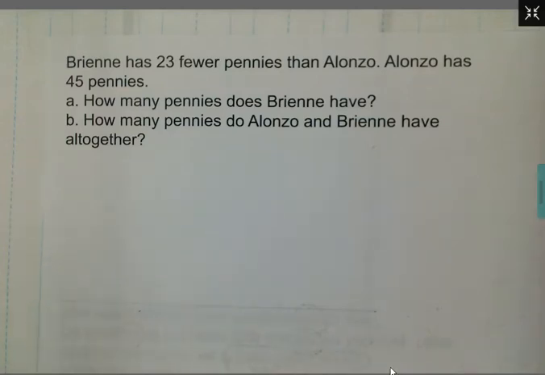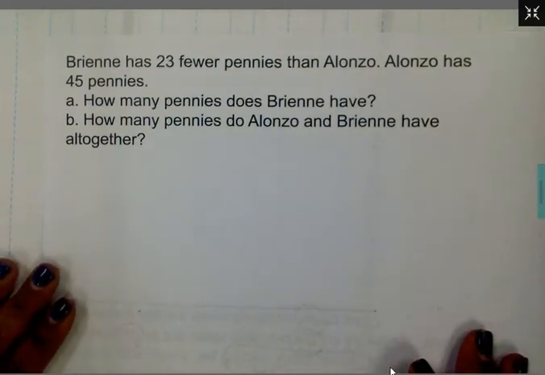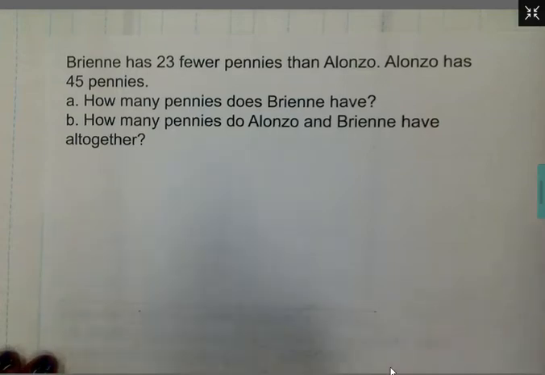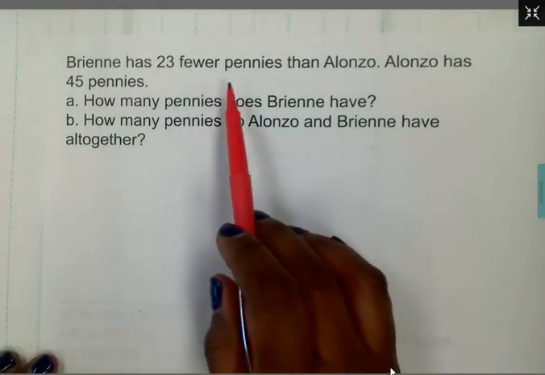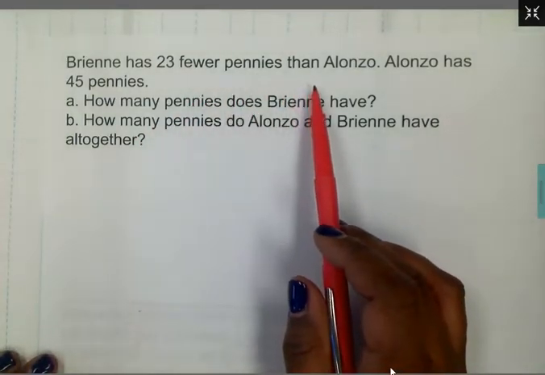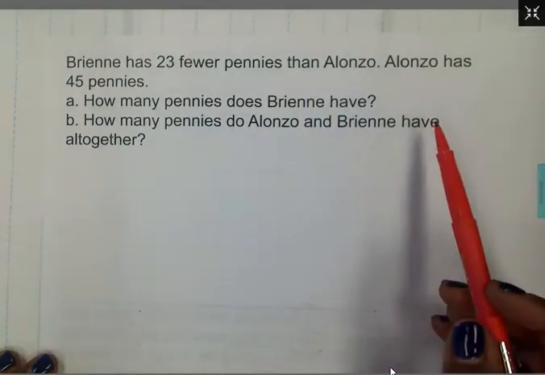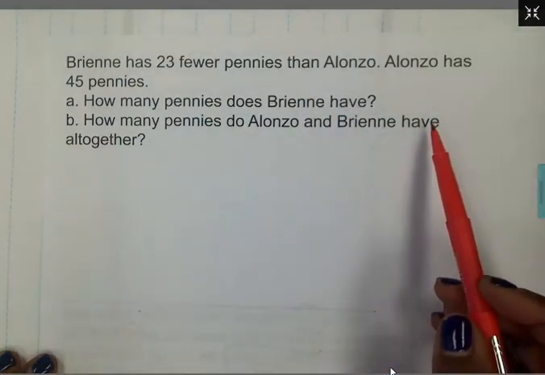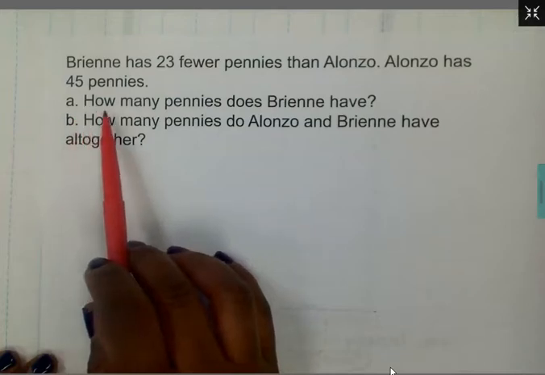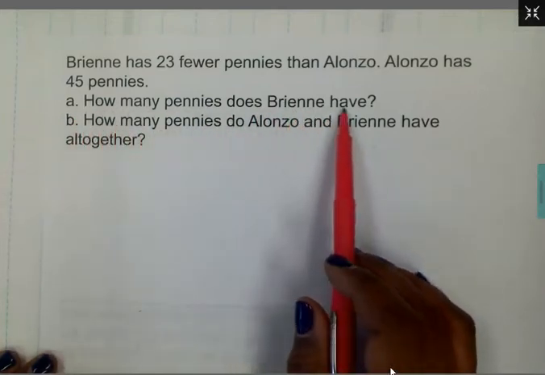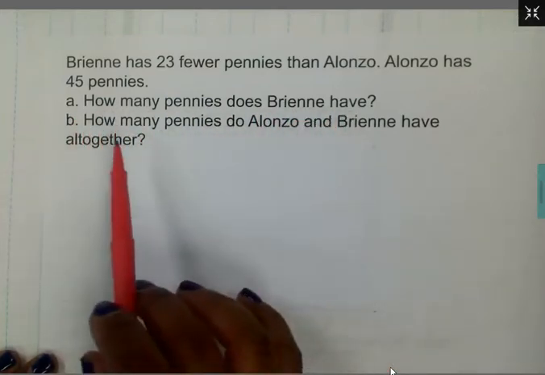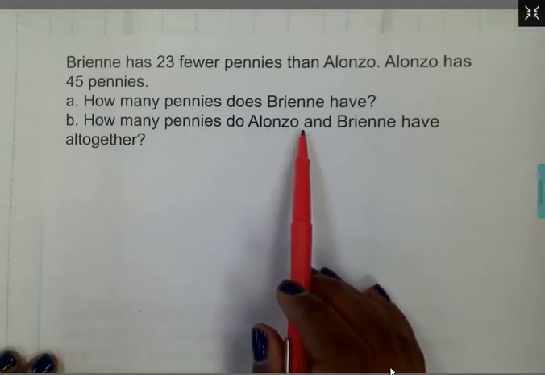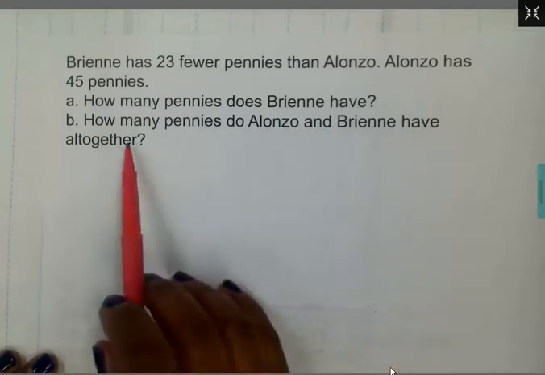Good morning. Today we are working on Mission 5, Lesson 14 word problems. So let's get started. Brienne has 23 fewer pennies than Alonzo. Alonzo has 45 pennies. A. How many pennies does Brienne have? B. How many pennies do Alonzo and Brienne have altogether?